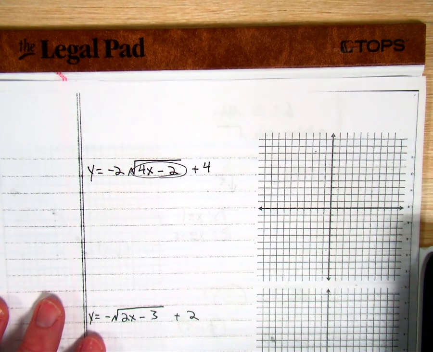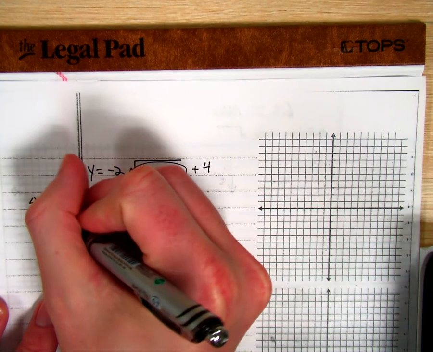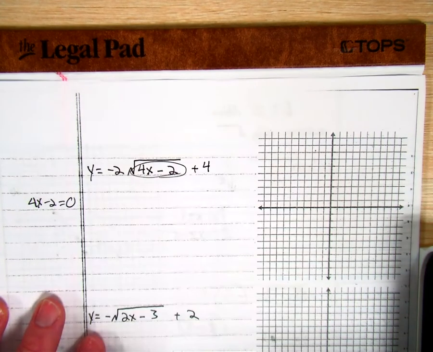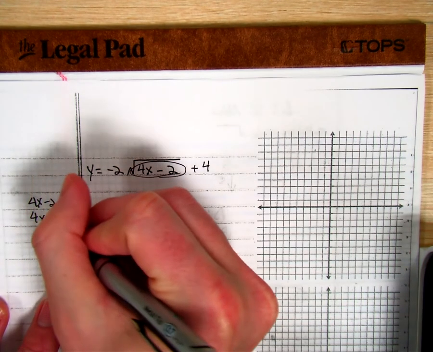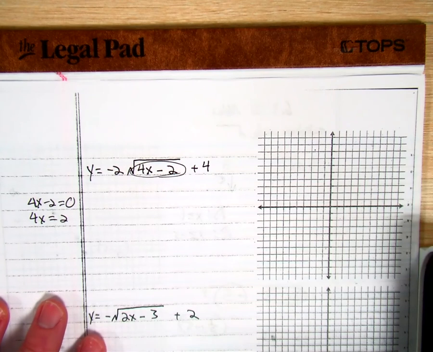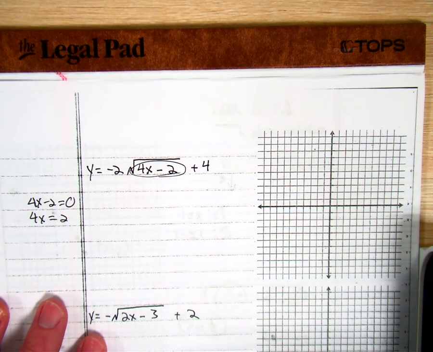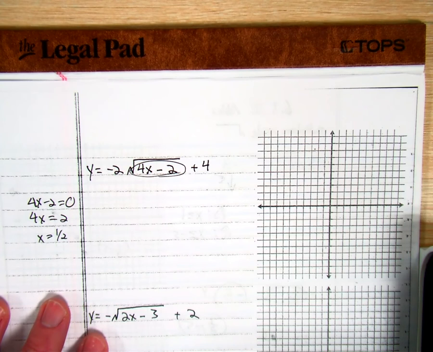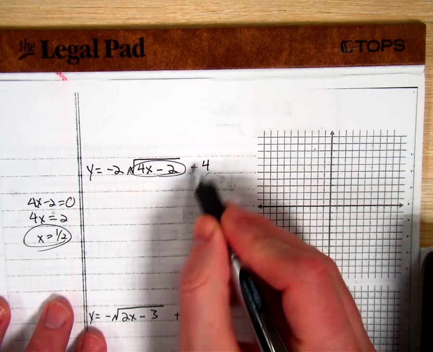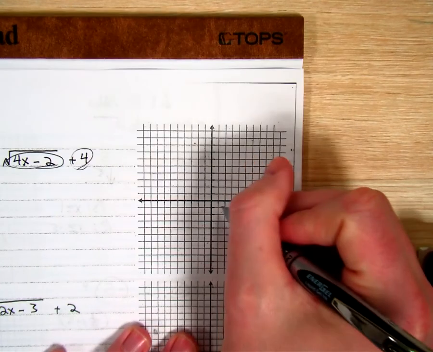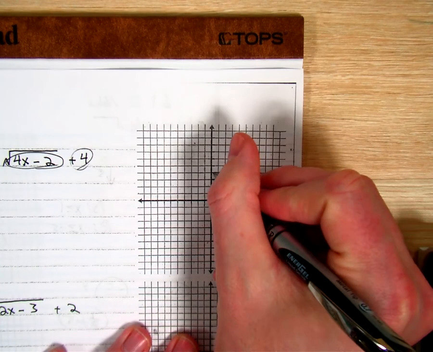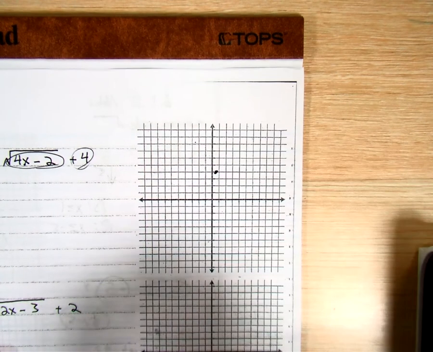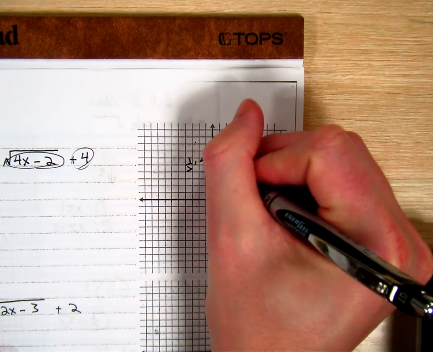All right, so again, step 1. What makes inside the square root equals 0? Okay, 4x minus 2 equals 0. 4x equals 2. x equals 1/2. So we're going to start at 1/2 and at 4. Positive half, 1, 2, 3, 4. We'll write it down.